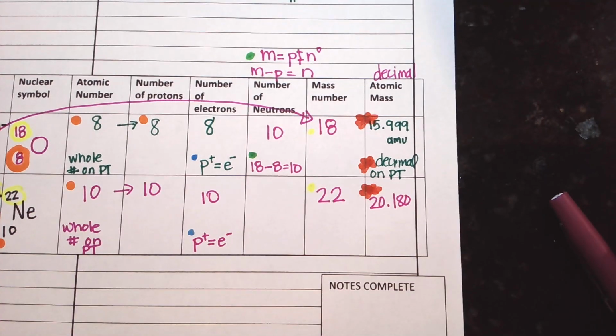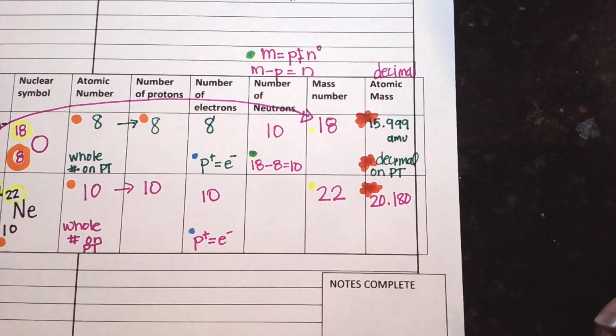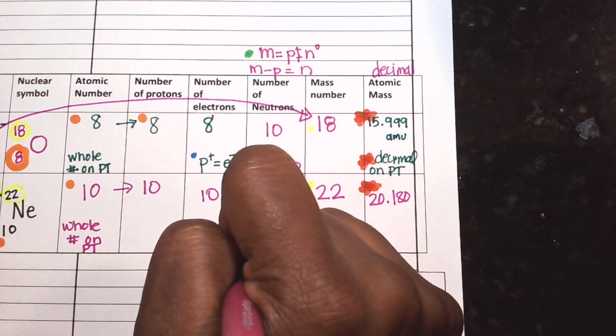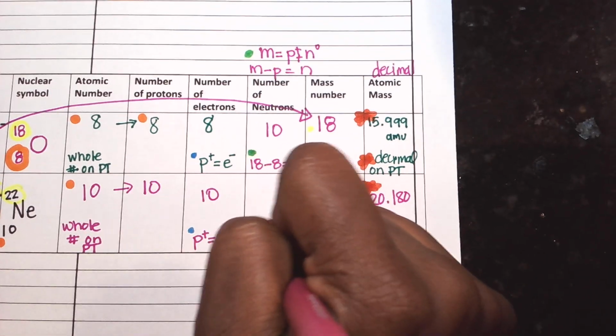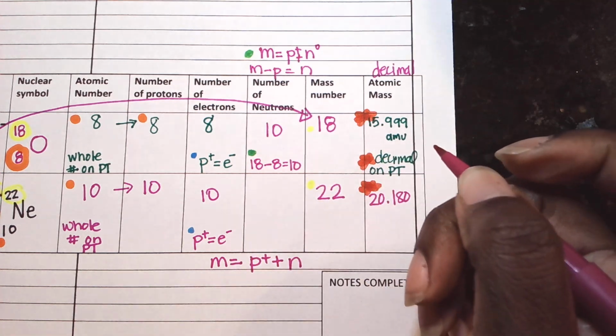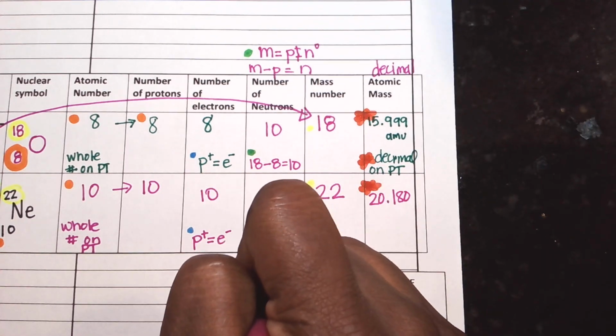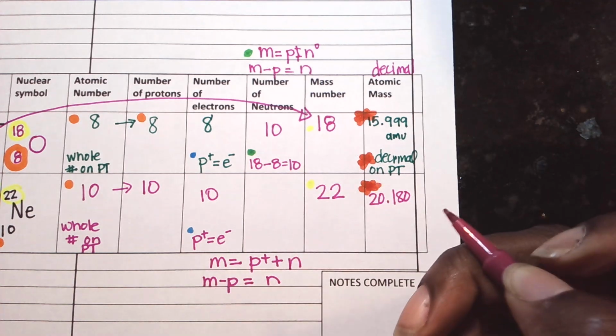Now we got to go back to find the number of neutrons. Remember that mass is equal to protons plus neutrons. That means that mass minus protons is going to be equal to neutrons.